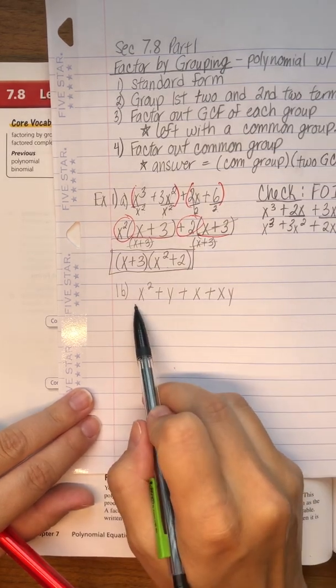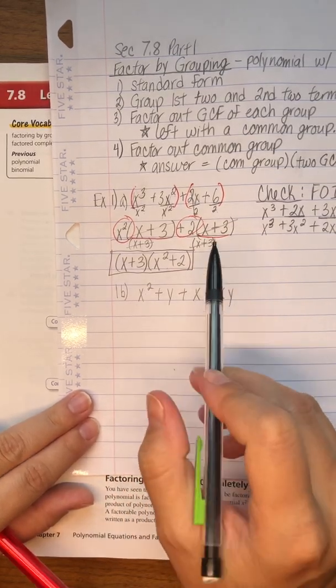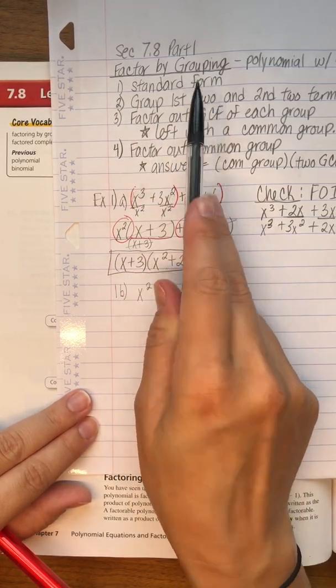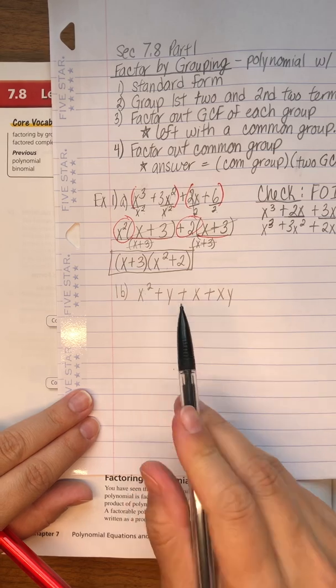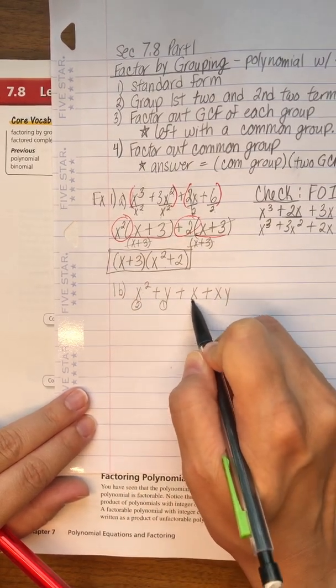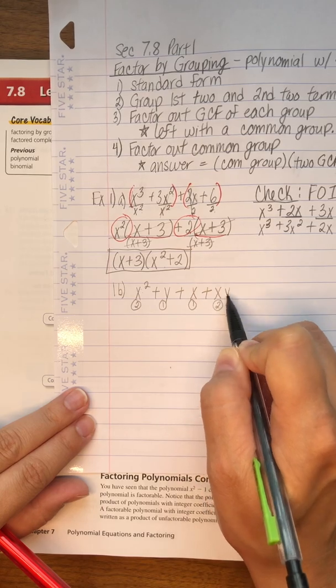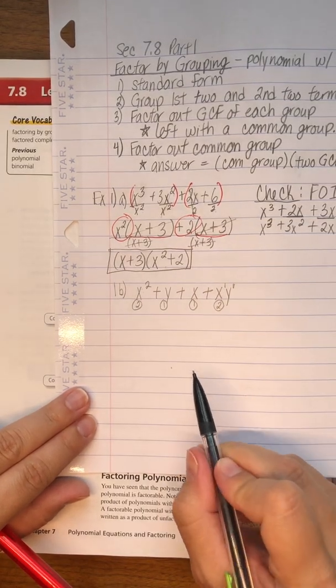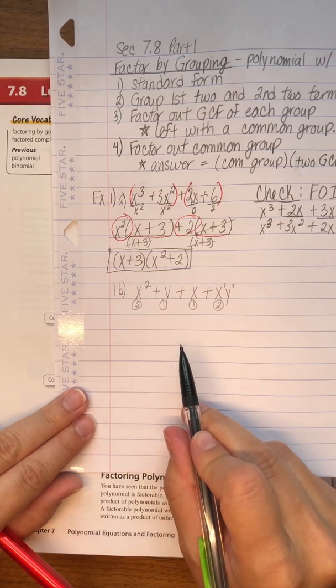However, this is not in standard form. Remember we said that for our first step, it should be in standard form. Okay, this is not in standard form. This term is degree 2, this is degree 1, this is degree 1, and then this is degree 2. Remember, you add the exponents together. So let's reorganize this and put it into standard form.